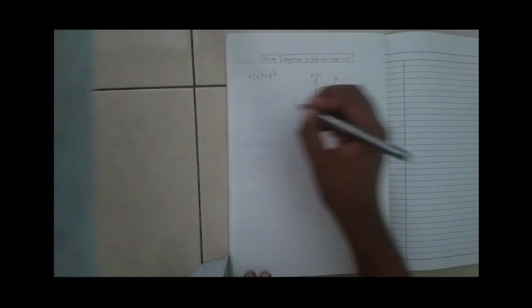And let's say we are interested in finding the area under this curve from x equals 0 to x equals 1.